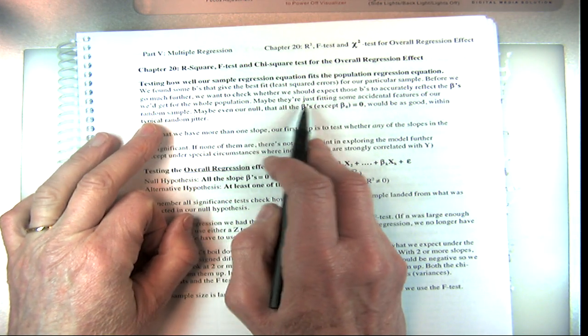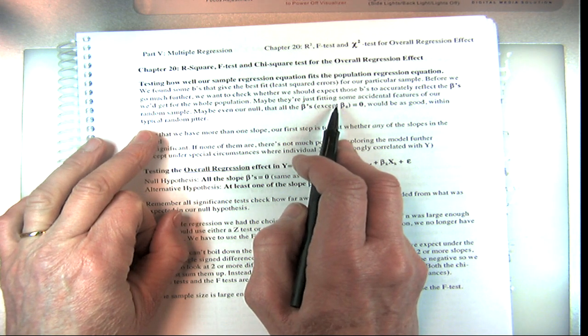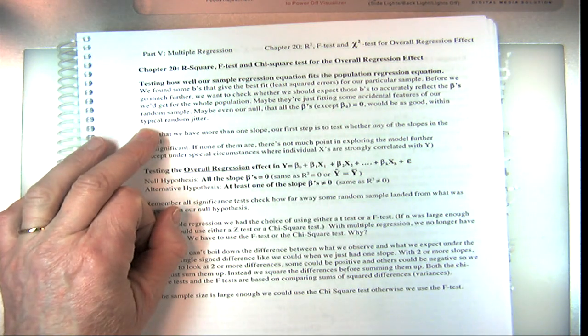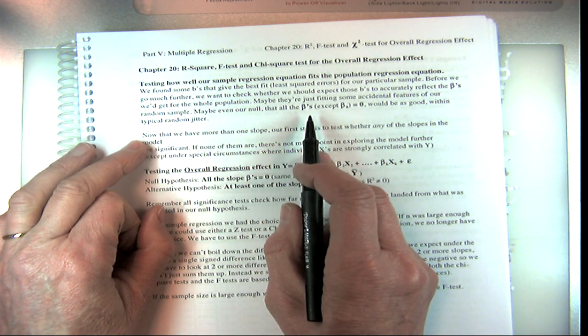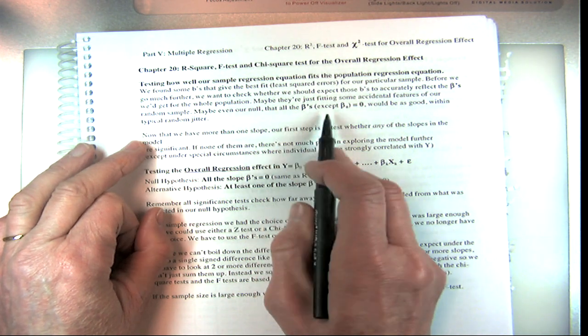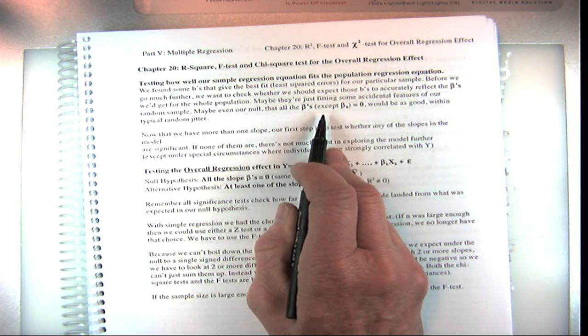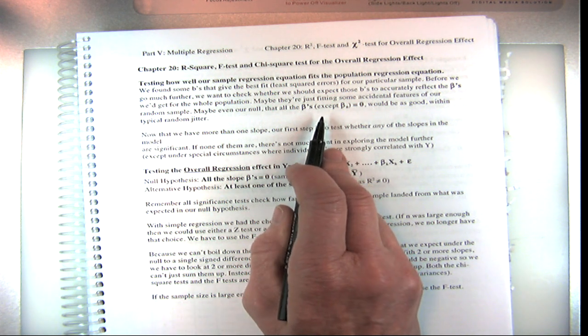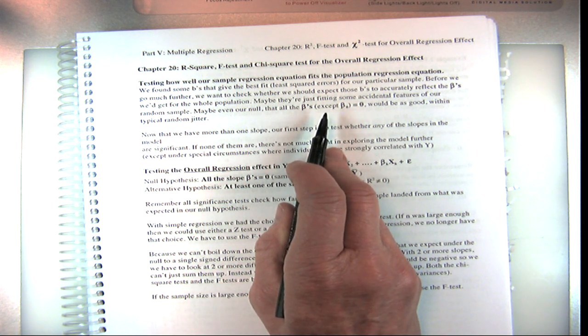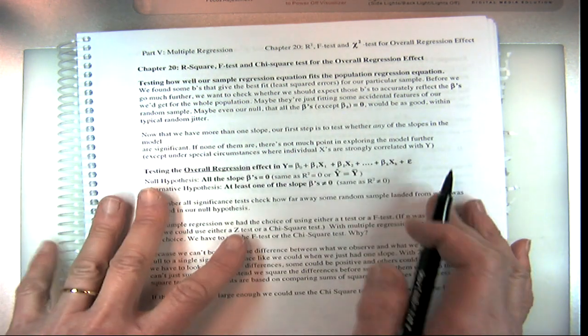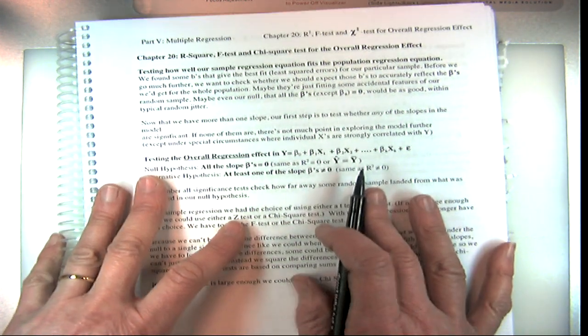The problem is maybe they're just fitting some accidental features of our random sample. Maybe the null, just the really strict null, that all those betas are equal to 0, that there's nothing to our model. If they're all equal to 0, we'd only have an intercept term, and that intercept term would be the average of all the finals. Maybe the average of all the finals works just as well, within random, typical jitter.